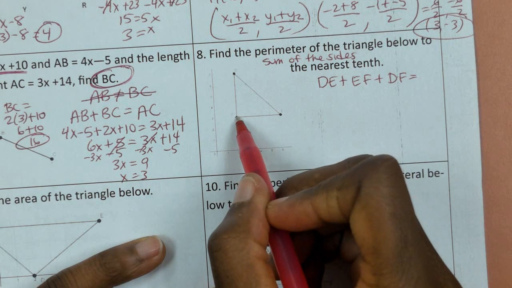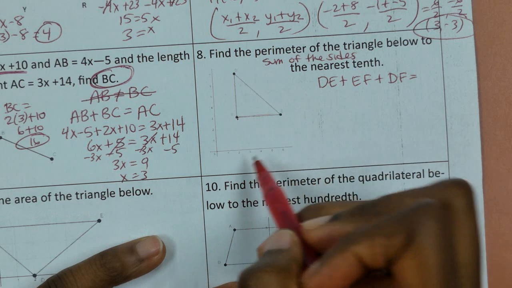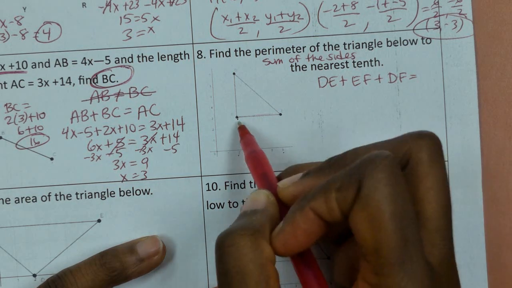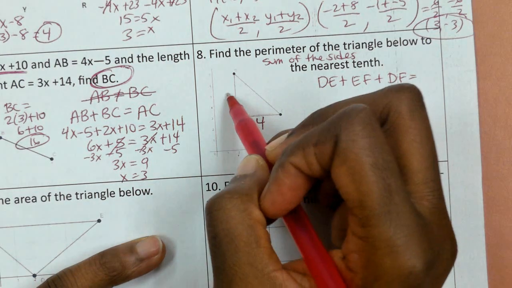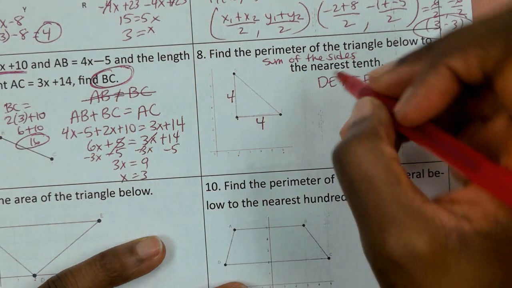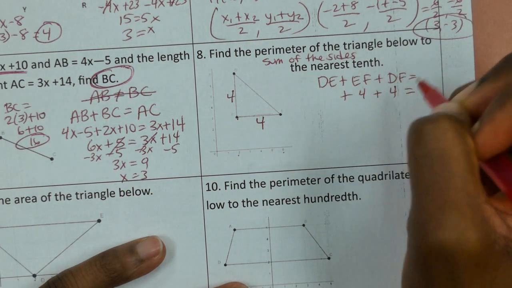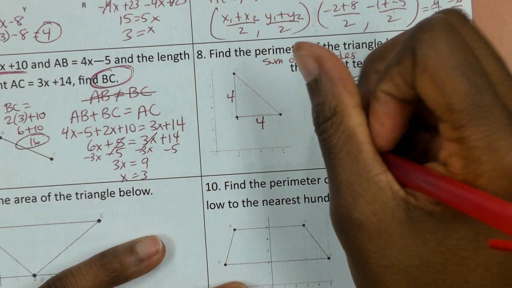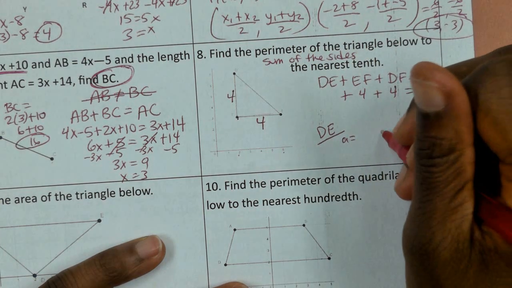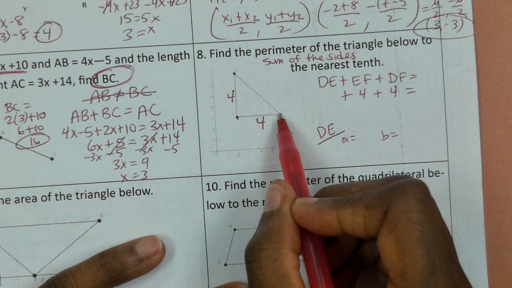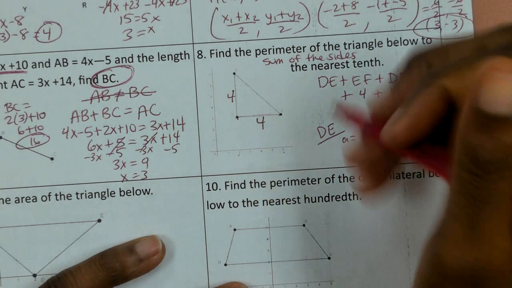So we can count EF, that's easy because it's horizontal. It's easier on the computer because the numbers are more clear. So it goes from 2 to 6, so it's 4 units. This one goes from 3 to 7, so it's also 4 units. But diagonal sides we can't count, so we know 4 and 4 for these. But this diagonal side we're going to have to do the Pythagorean theorem. So for DE, we need to figure out the horizontal shift and the vertical shift, which happen to be the two sides of the triangle, so 4 and 4 are our shifts.